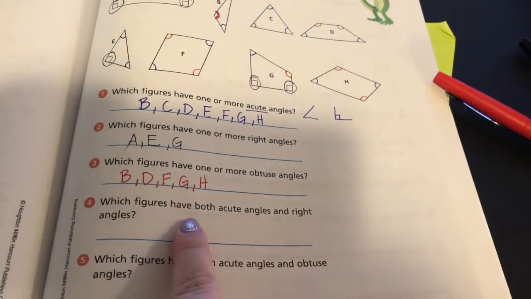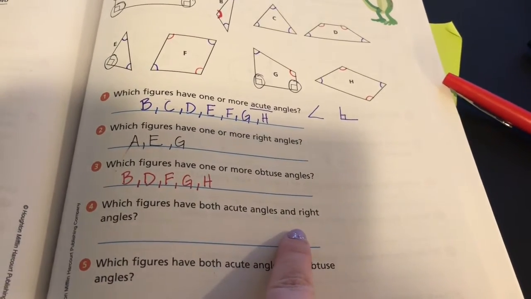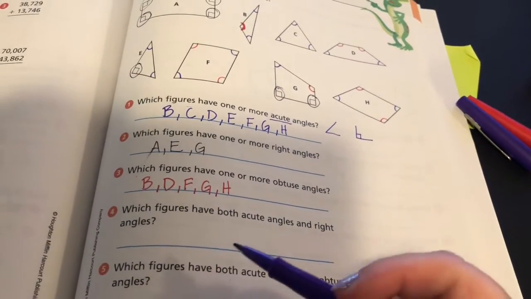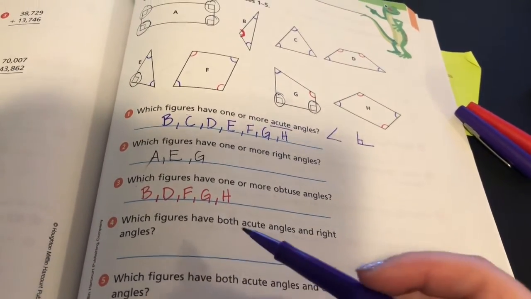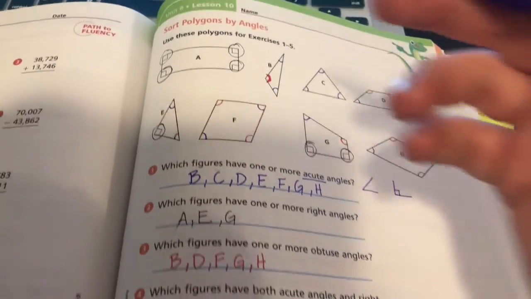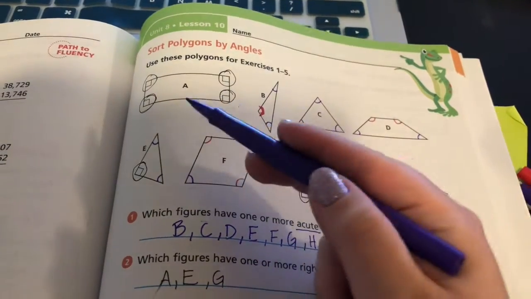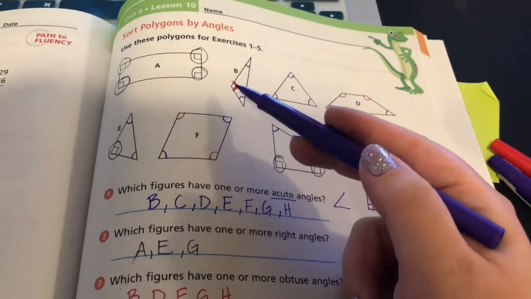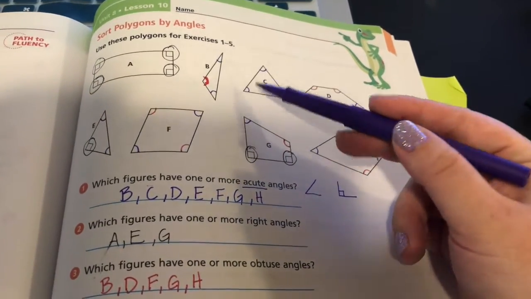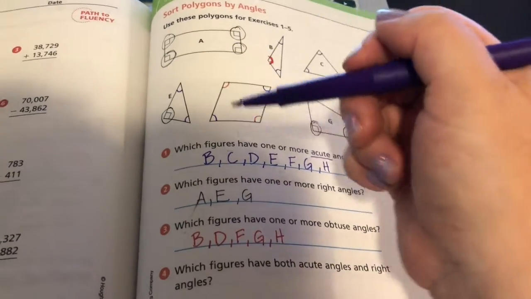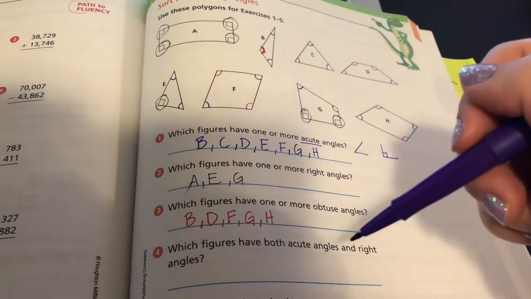Which figures have both acute angles and right angles? So I'm going to do that in my acute color. Which figures have both acute and right? So let's see, that has only right. That has acute and obtuse. We're looking for acute and right. That has only acute. That has acute and obtuse. Here we go. Which figures have both acute angles and right angles?